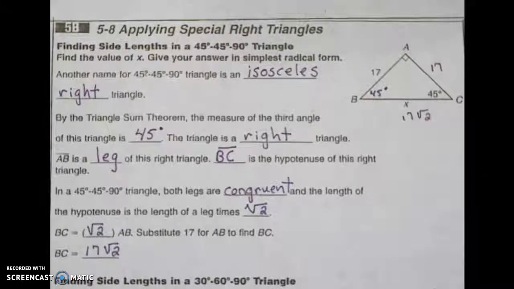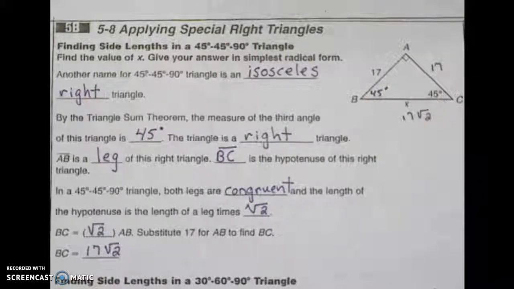We're looking at filling in some notes on applying special right triangles. You know that another name for the 45-45-90 triangle is an isosceles right triangle. By the triangle sum theorem, the measure of the third angle of this triangle is 45 degrees.